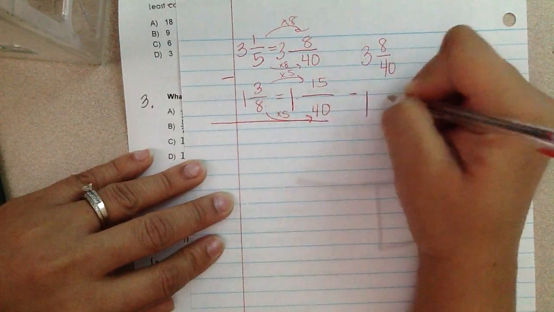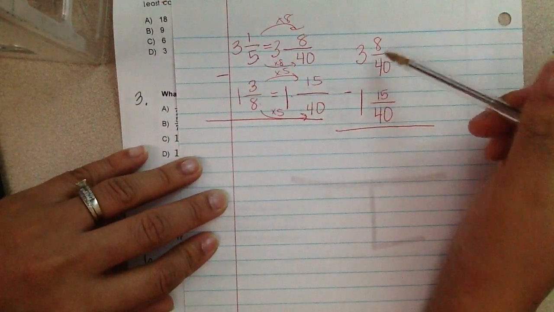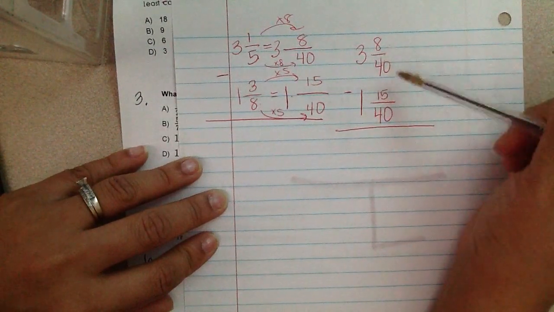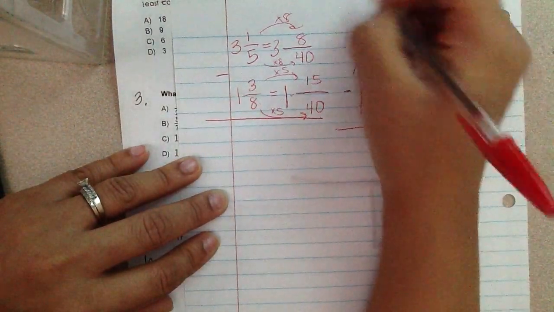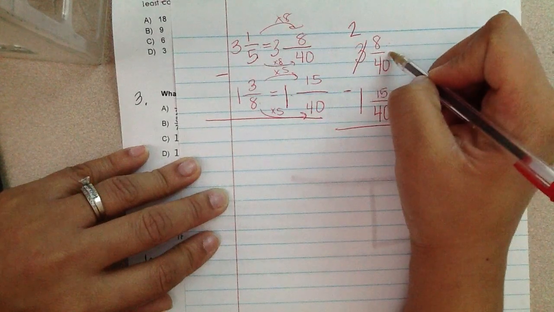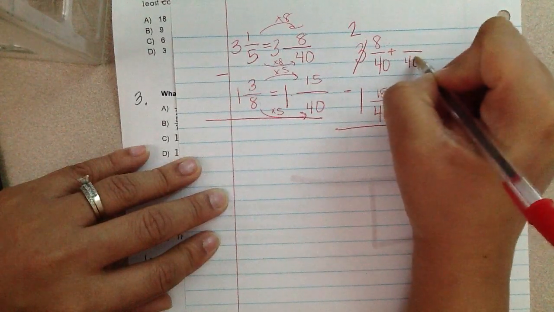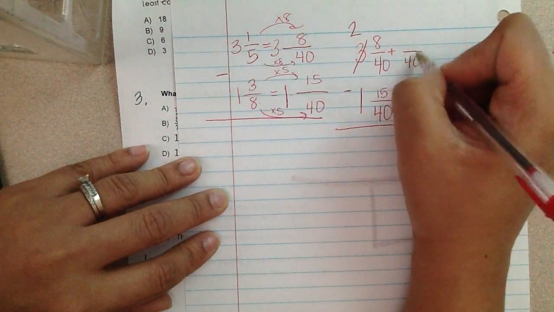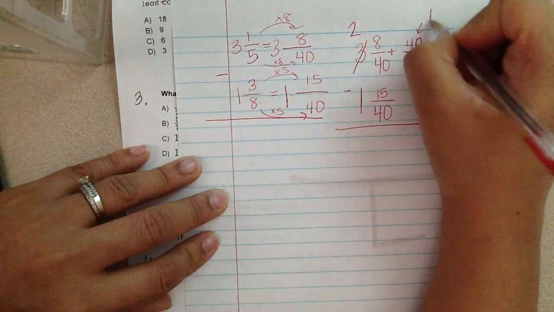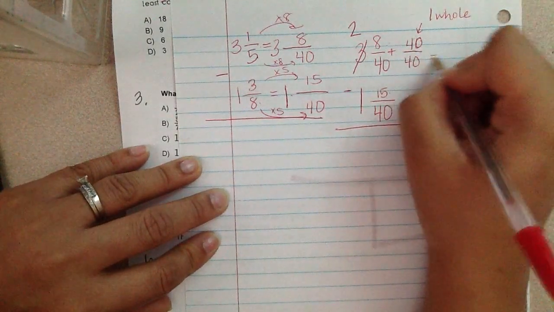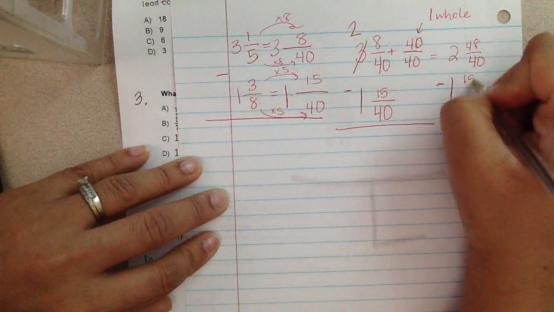Minus 1 and 15/40ths. So I have to borrow here because if I have 8, I don't have the ability to take 15 away. So what I have to do is borrow from my whole number here. If I turn this into a 2, I have to put my whole number over here in fraction form. Since my denominator is already 40, I've got to think, how can I make a whole? How can I add a whole over here in fraction form? Well, I can add 40/40ths because this is one whole. So that gives me 2 and 48/40ths minus 1 and 15/40ths.